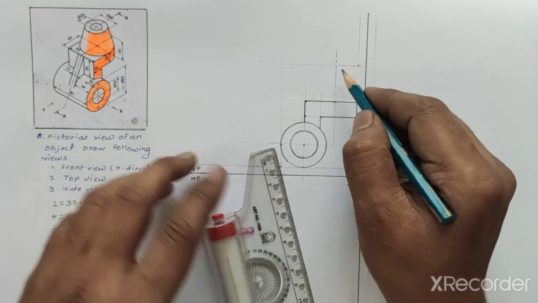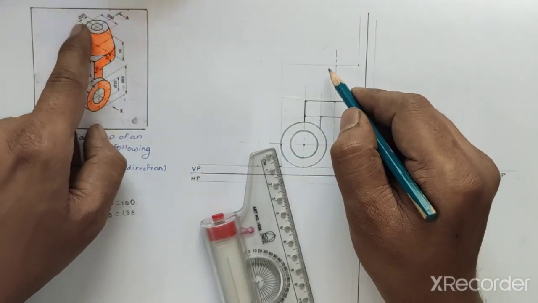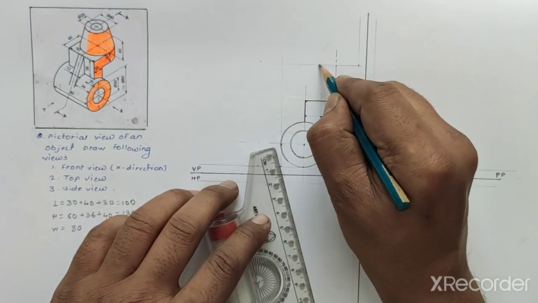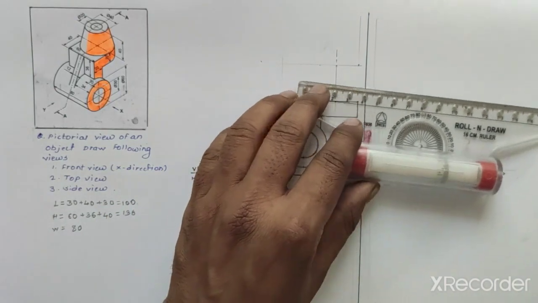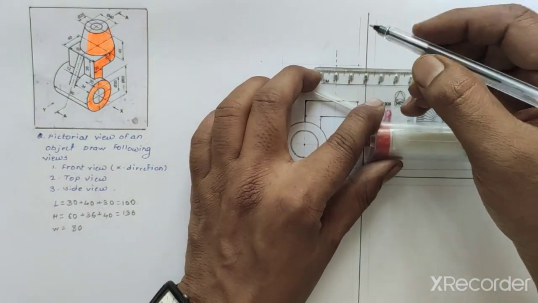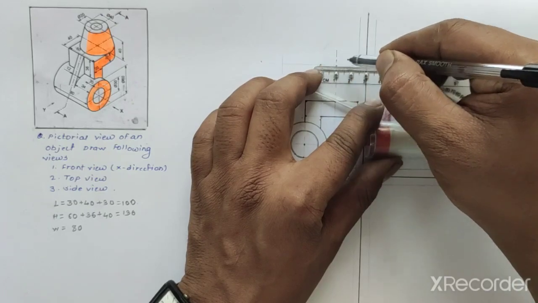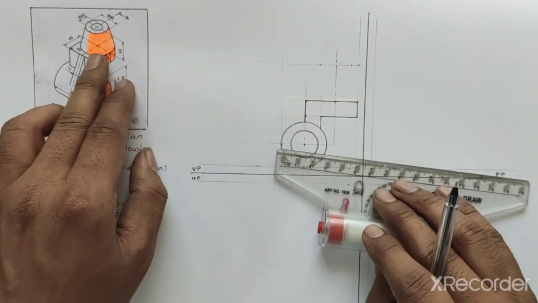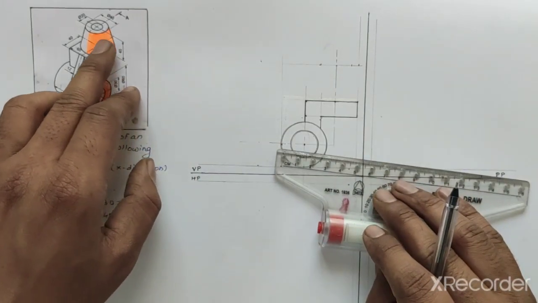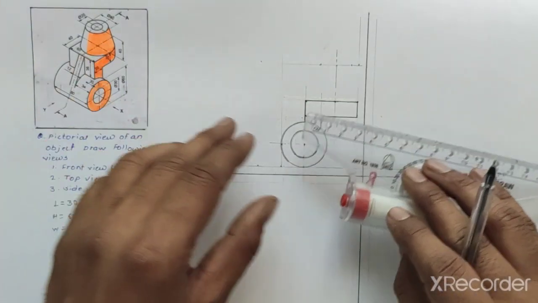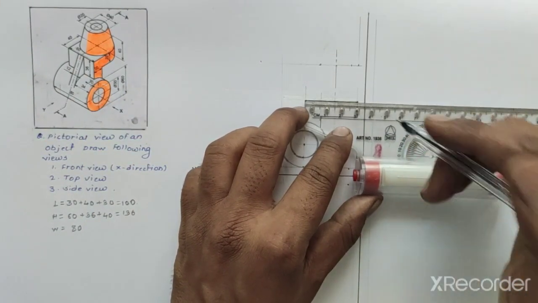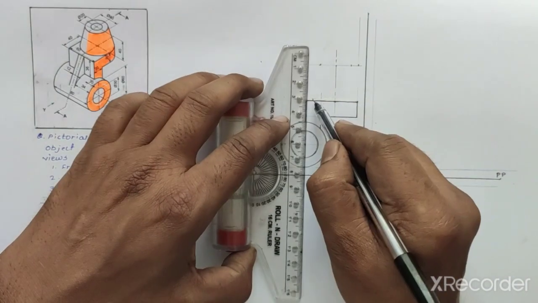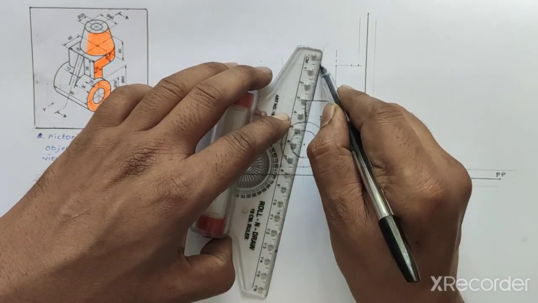At the top end again the outer circle diameter is 40 mm. So mark from the center point 20 mm for one side and 20 mm for the other side. At the base, the circle diameter is exactly 60 mm. So mark 30 mm on one side, 30 mm on the other side, and then connect these points to the top end.